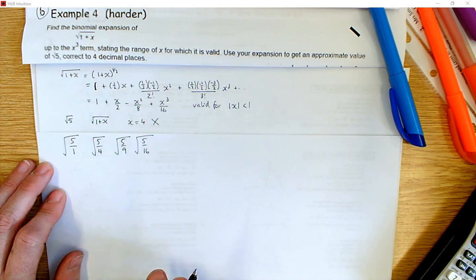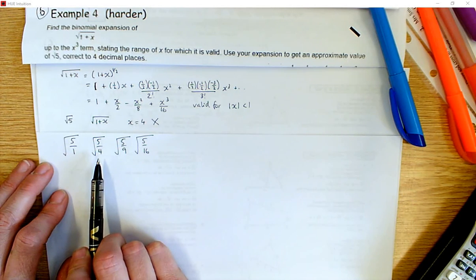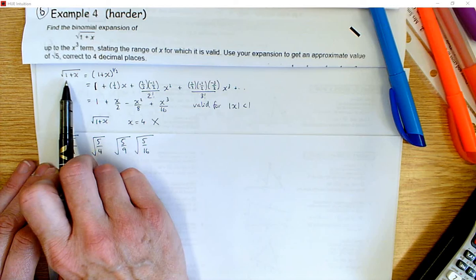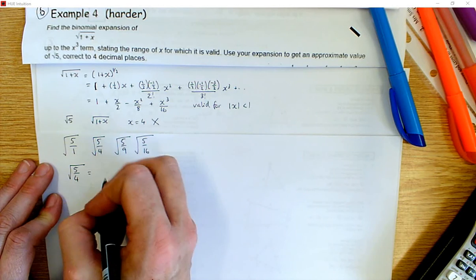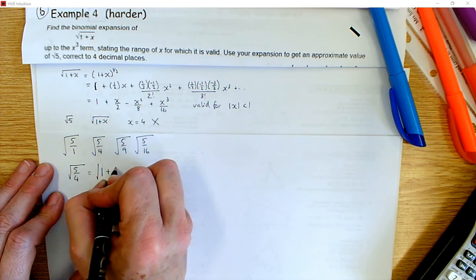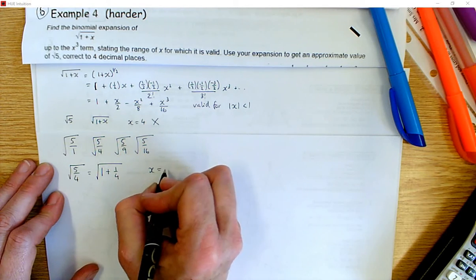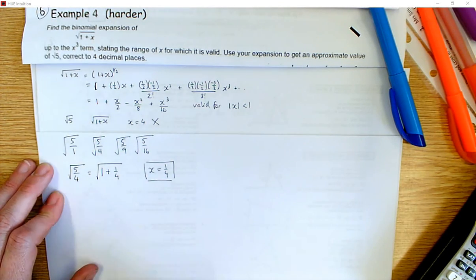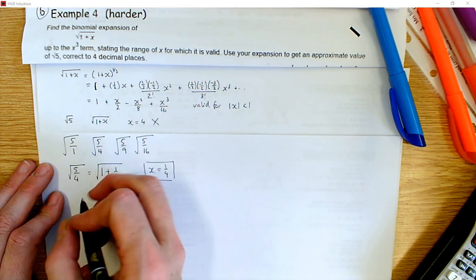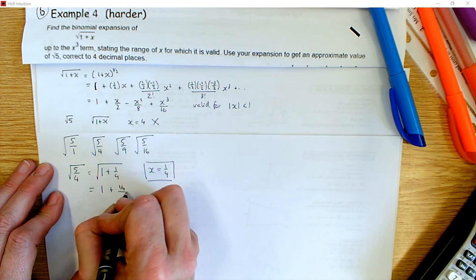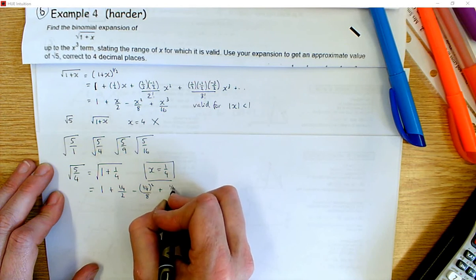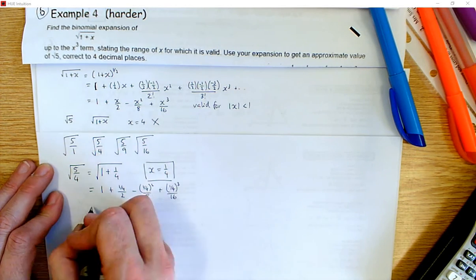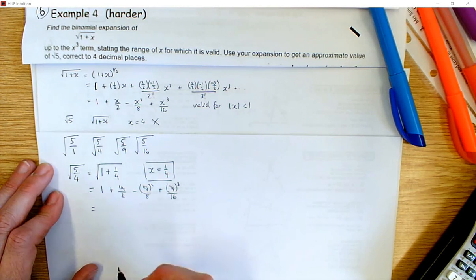Now the one that's appealing is this one because this is 1 plus 1/4, whereas this is less than 1 and so we need 1 plus something. So let's go with root 5 over 4 is equal to root 1 plus 1/4. So we're going to use x is a quarter. And we can use our expansion of this then. So we've got 1 plus a quarter over 2 minus a quarter squared over 8 plus a quarter cubed over 16.